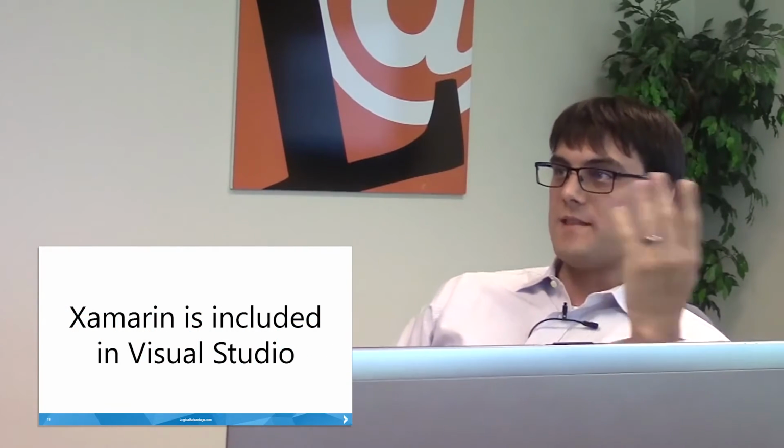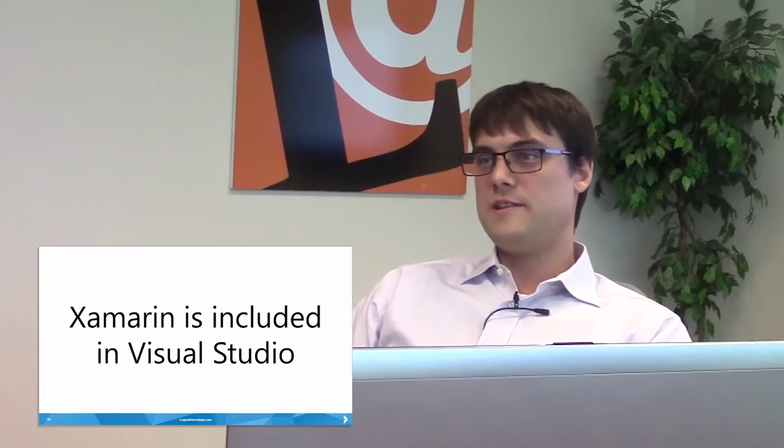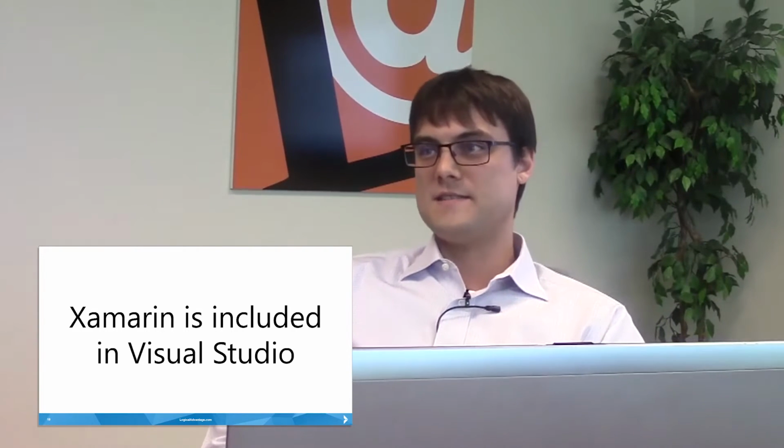Another reason to use it, it's included in Visual Studio. So at the Build conference this year, Microsoft announced that Xamarin will now be included in Visual Studio. So which is pretty sweet. It's free. Even in the free community edition of Visual Studio, you still have access to Xamarin.